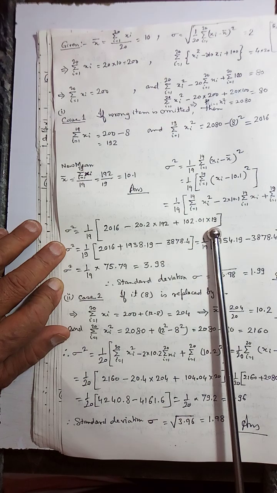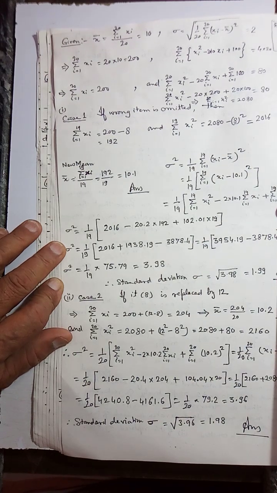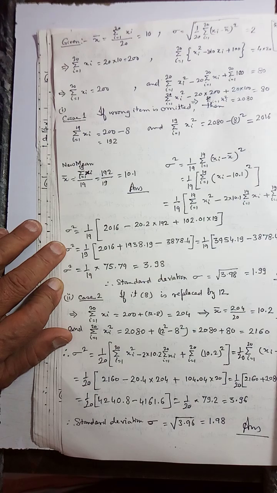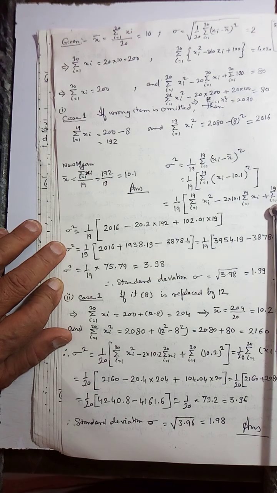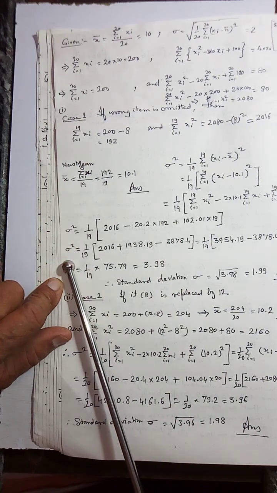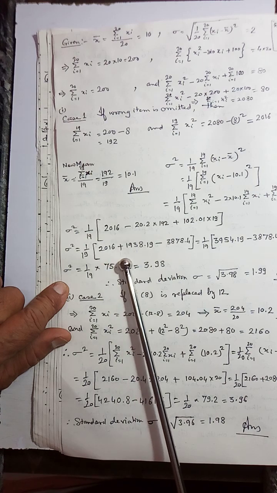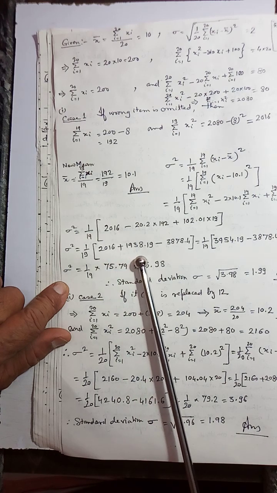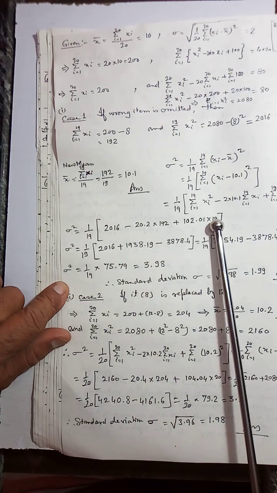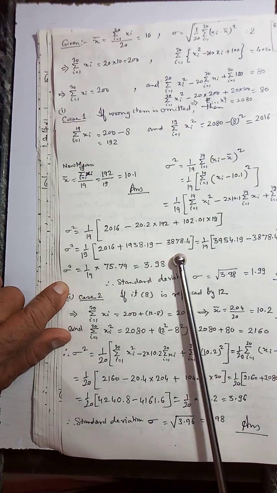102.01 into 19, because we have to write 102.01 100 how many times? 19 times. So it will be multiplied by 19. Now see, sigma square will be equal to 1 upon 19 into 2016 plus 1938.19. Multiplying this gives this. I wrote this first and moved the minus to this side.